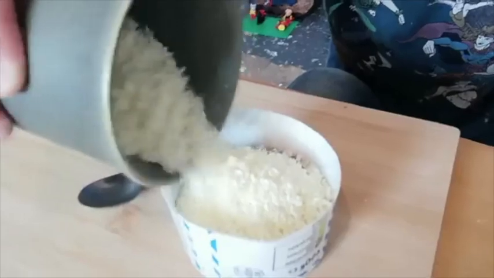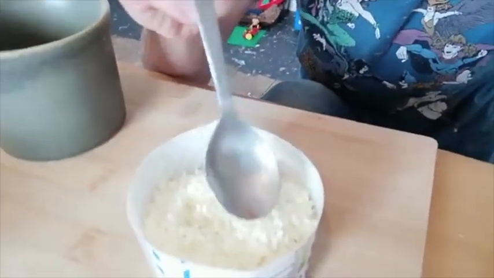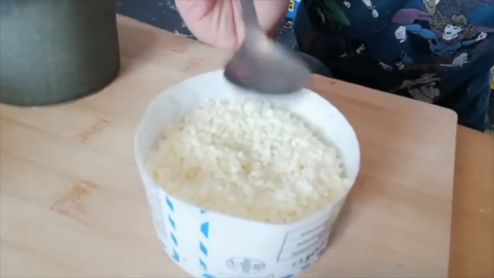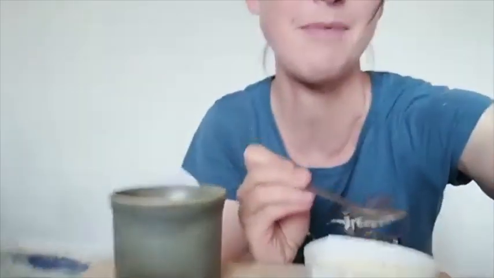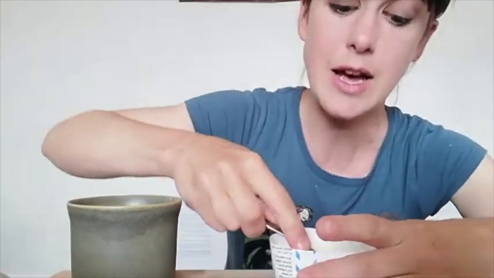The problem with Play-Doh is that's not really what happens. Layers of sediment build up on top, so there we go. And all I'm going to do now is get my teaspoon and push down as hard as I can. Have a think about why this is a good model and why it's a bad model.